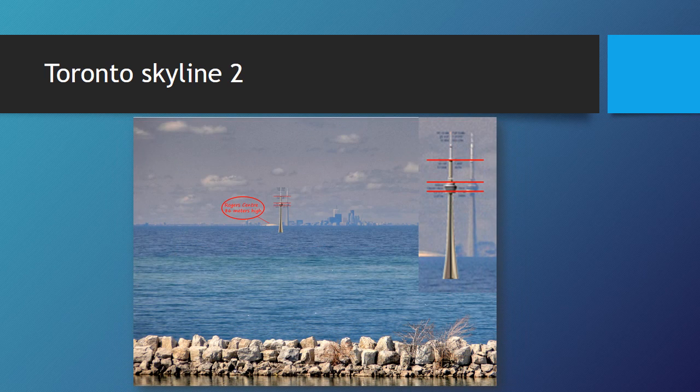In this picture we can see, beside the CN Tower that is clearly cut, the shining dome of the Rogers Centre, an 86 meters high building. The top of the dome is clearly visible while the rest is just gone below the water level.